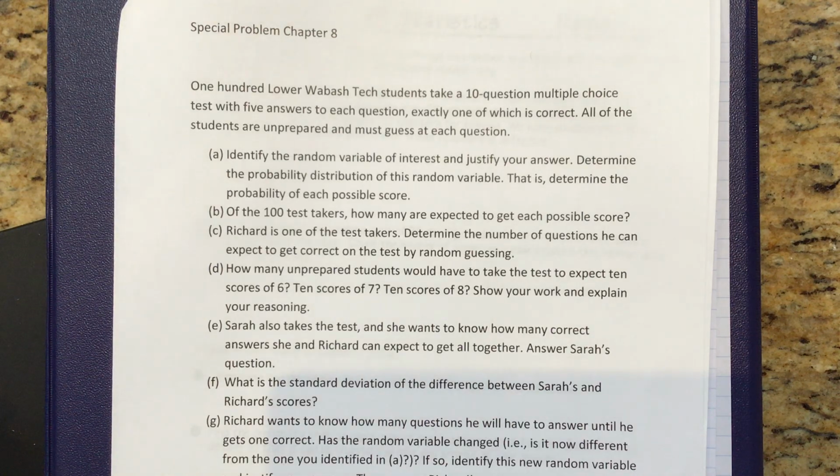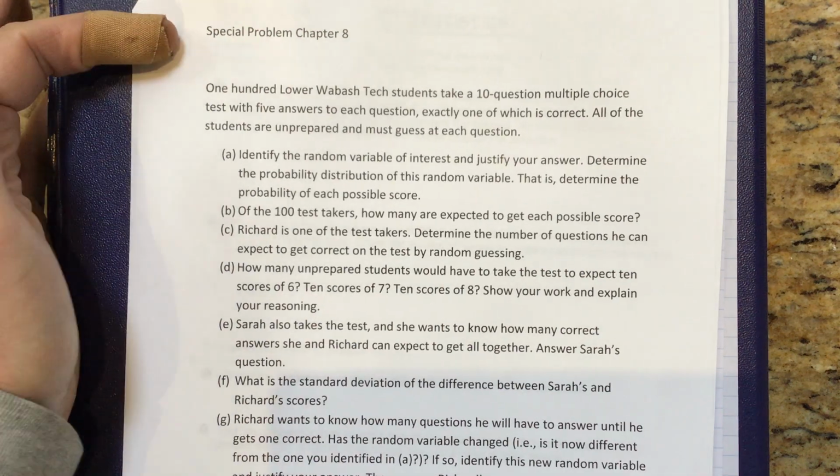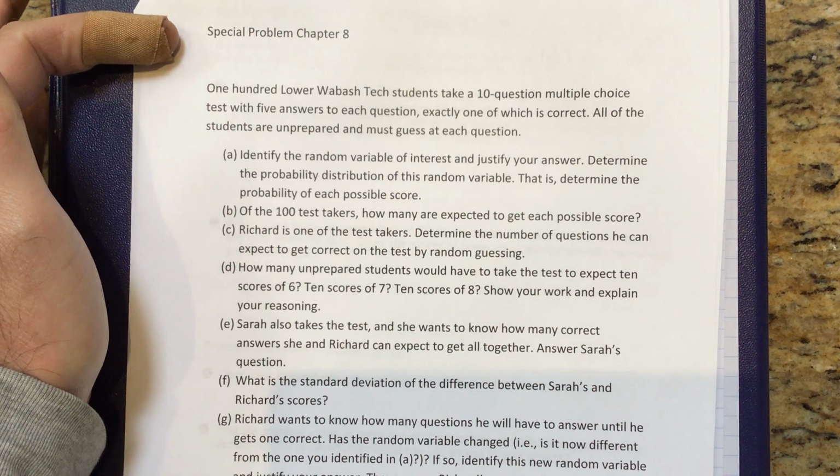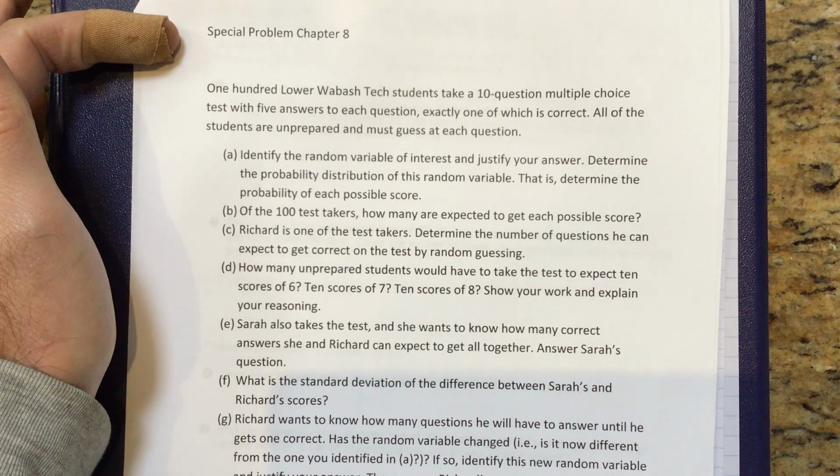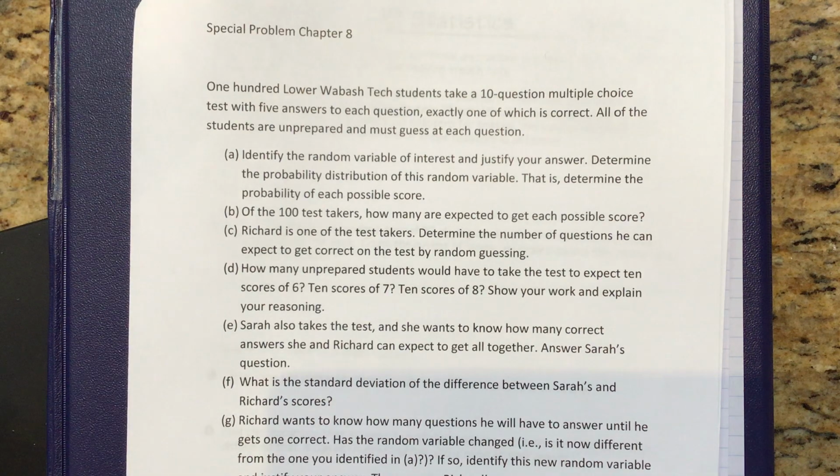Welcome, welcome, one and all, and let's enjoy another special problem. Today we are looking at the Chapter 8 special problem, and as you know, the topic of Chapter 8 is binomial as well as geometric distributions. So that's what I'm expecting to see.